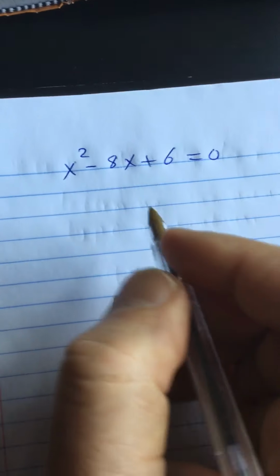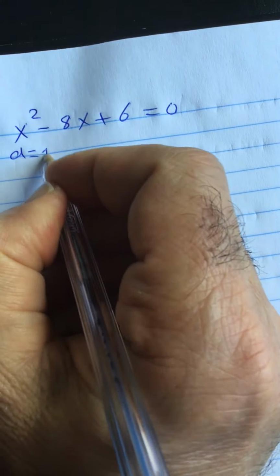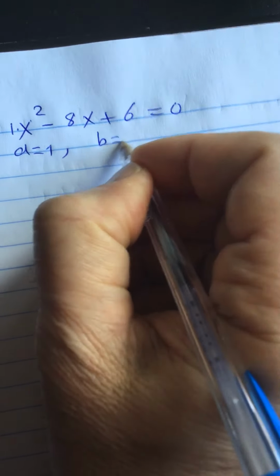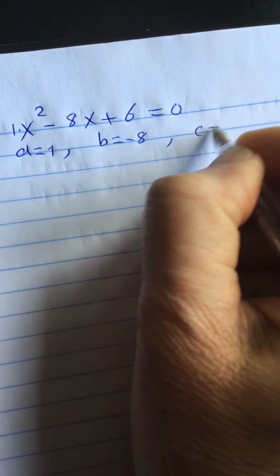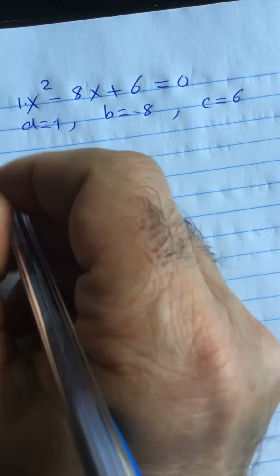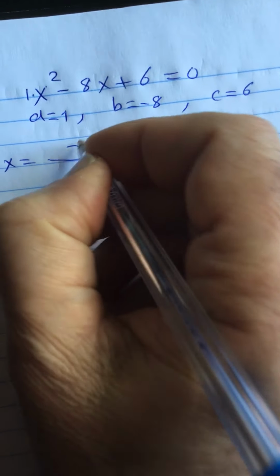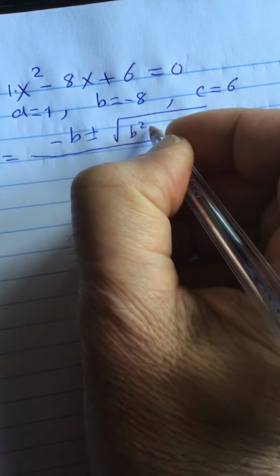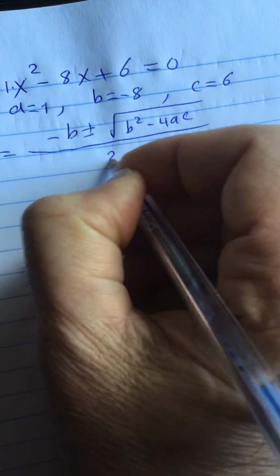So a equals 1, the coefficient of x squared, b equals negative 8, and c equals 6. Now x equals negative b plus or minus the square root of b squared minus 4ac, over 2a.